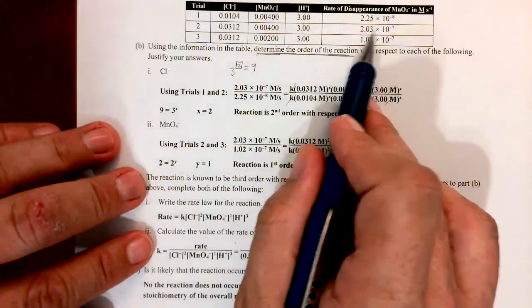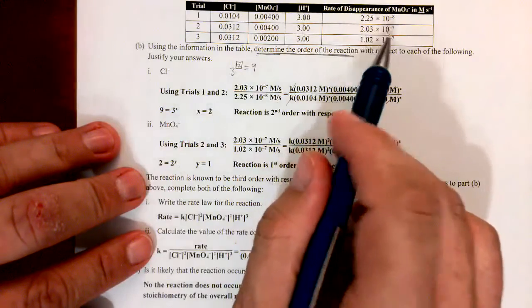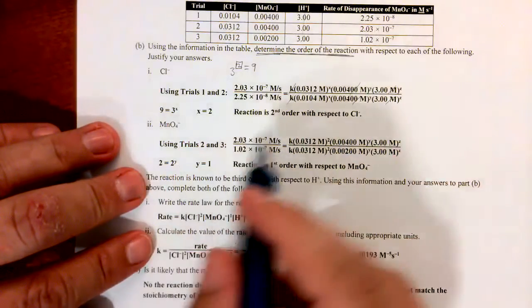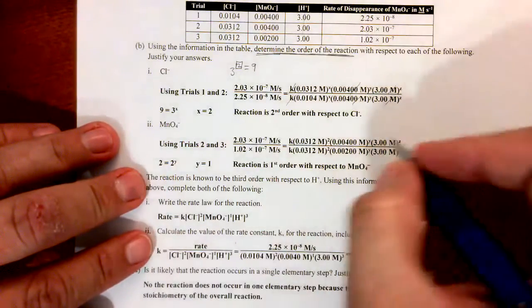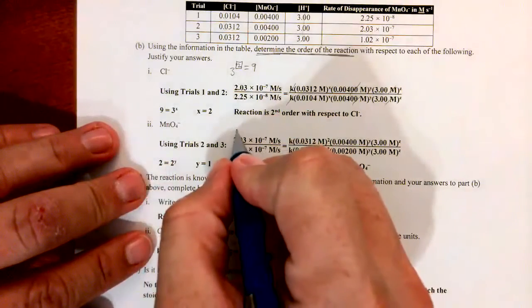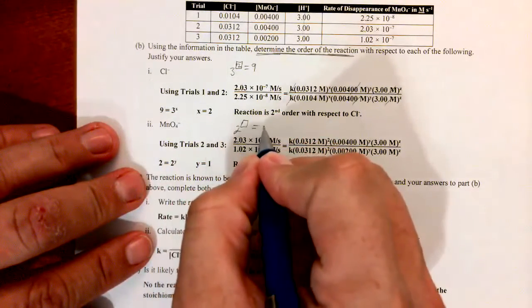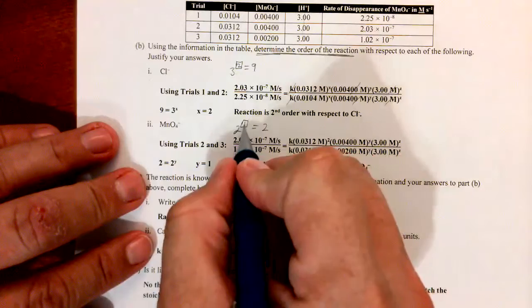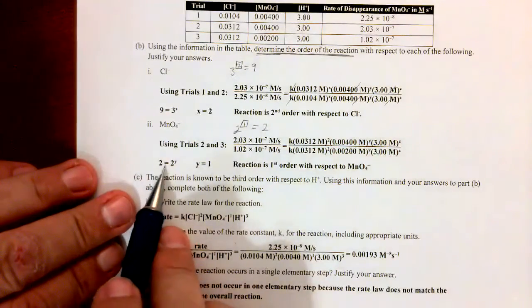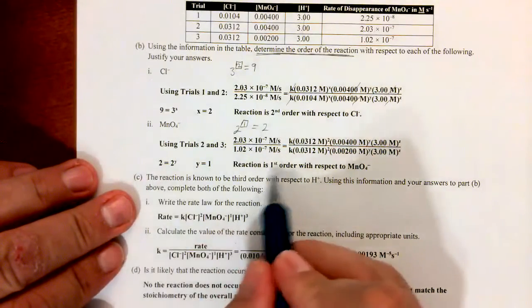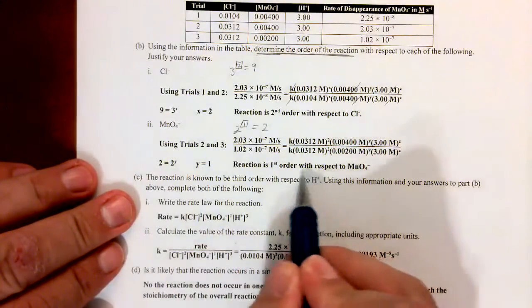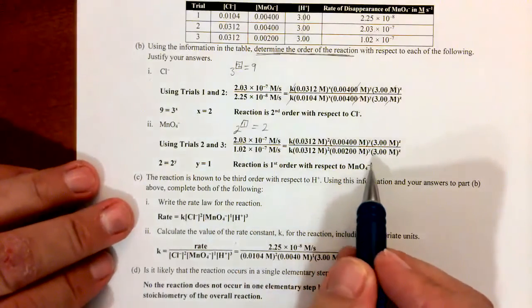Remember, they're not using enough sig figs to really show that. Really close. So what we have in my version then is the molarity doubled, that is to an unknown exponent, and the rate also doubled, and the exponent is 1, which is essentially what they just said here. And don't forget, reaction is first order. Write it in with respect to MnO4 minus.